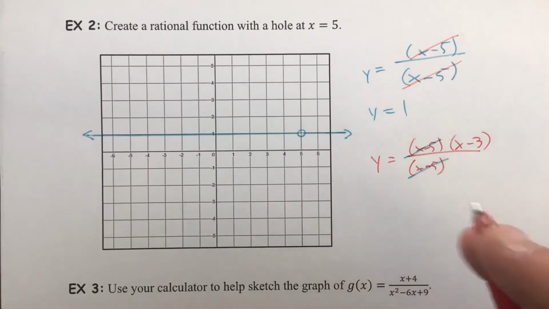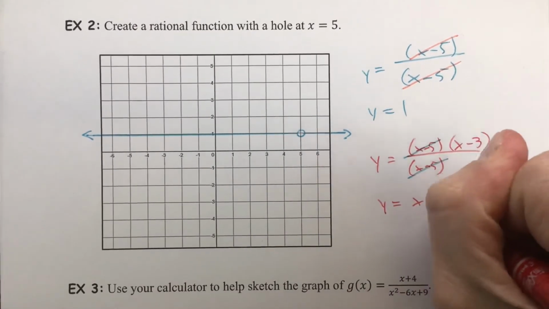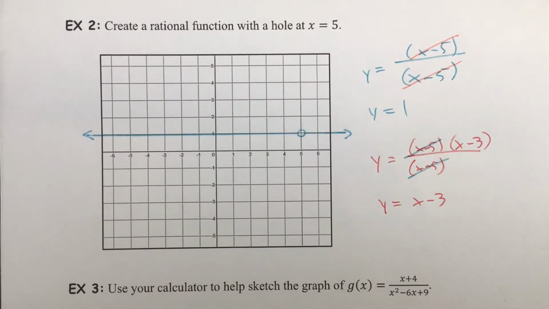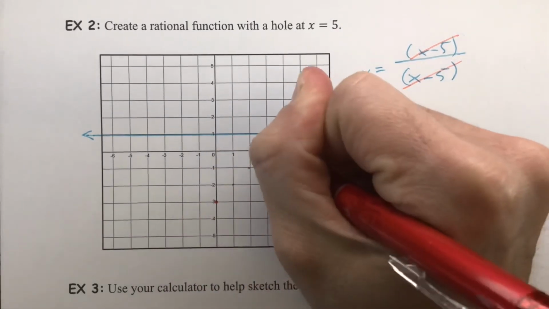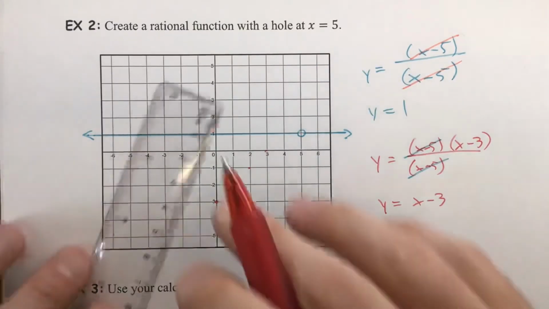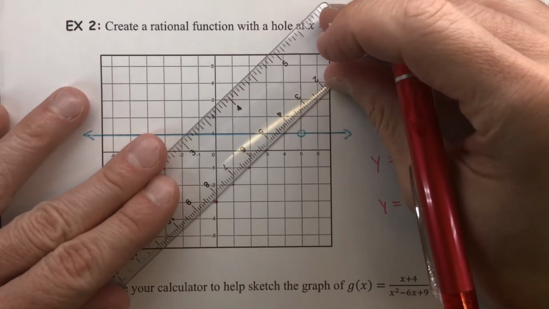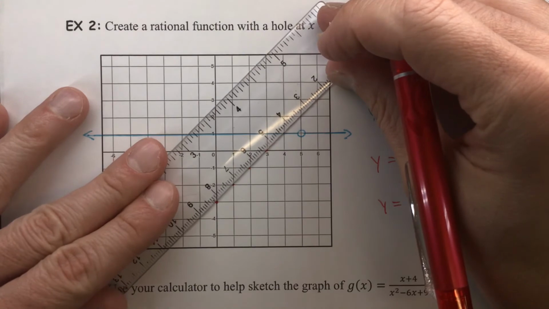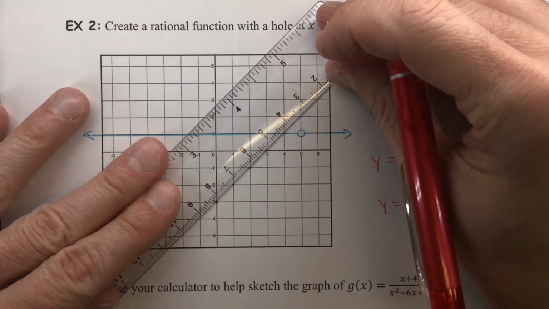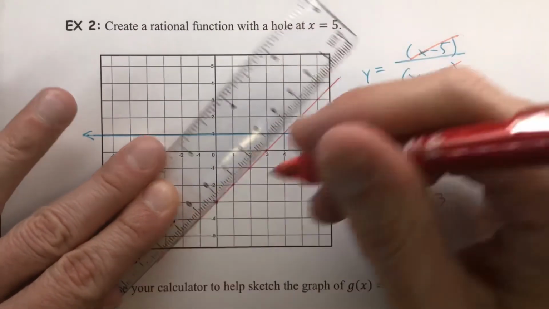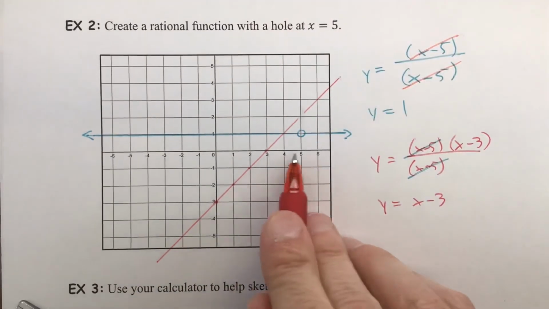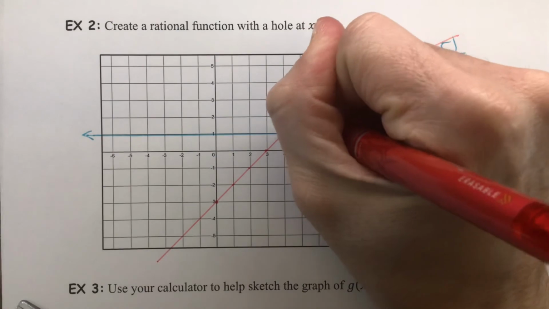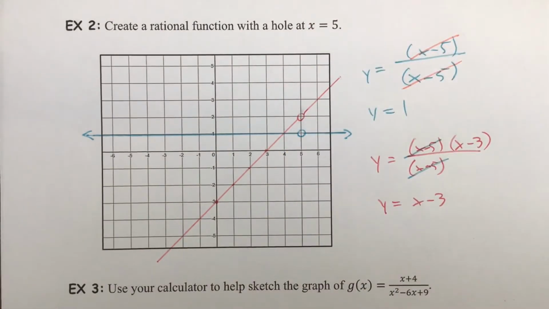Okay, so this is a graph that would also have a slope of 1 with a y-intercept at -3. Okay, so we can put a dot here, here, here, here, and continue on. Except right here, where x is 5, that would be your hole.